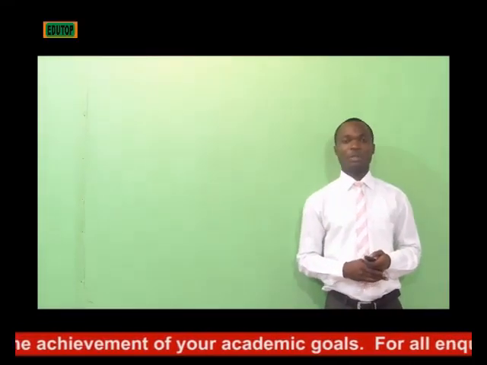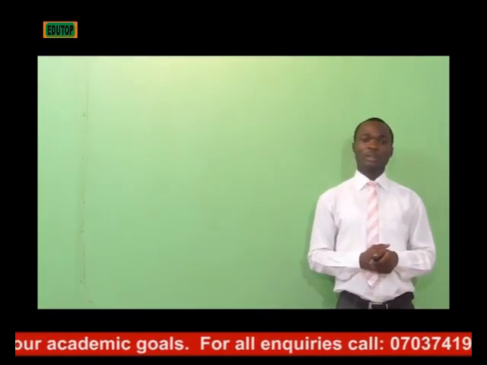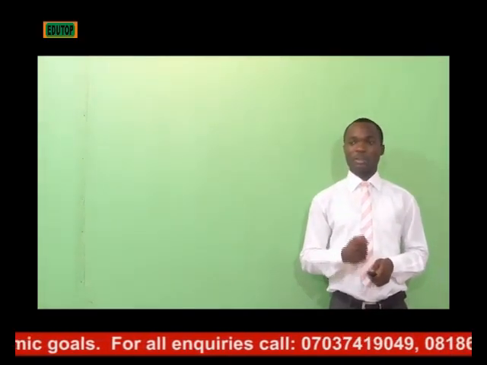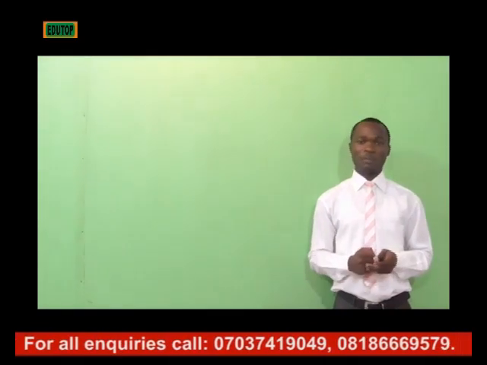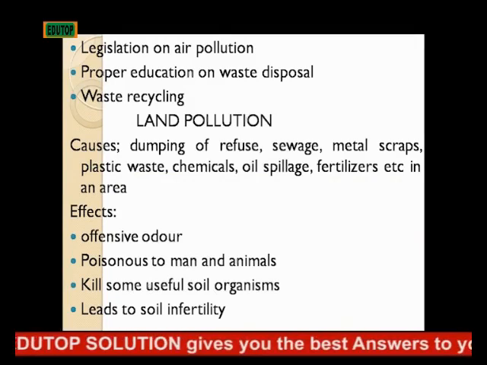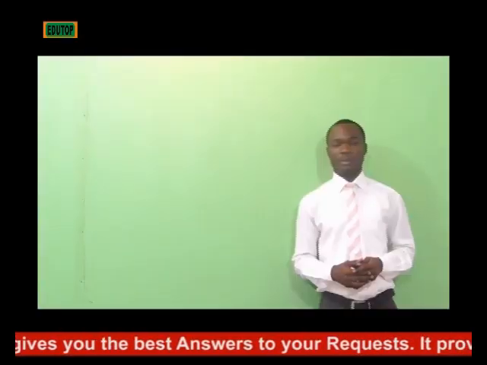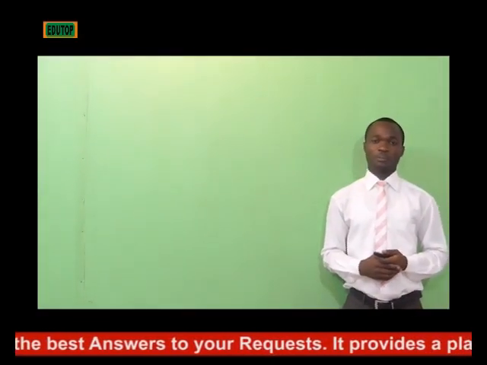Use of chemicals. When these things are released into the ground or into the land in so great quantities that is harmful to man, it leads to land pollution. Now, causes of land pollution include dumping of refuse, sewage, metal scraps, plastic waste, chemicals, oil spillage, fertilizer, etc. in an area.